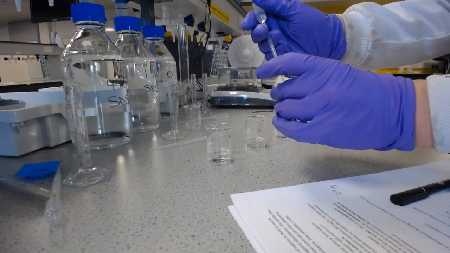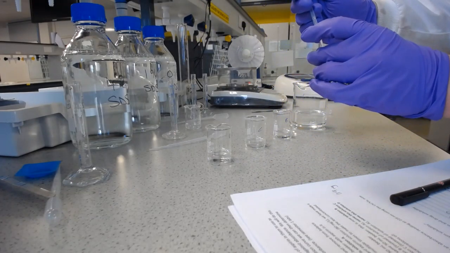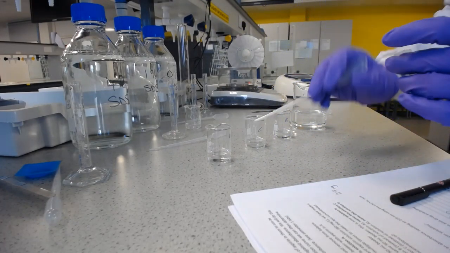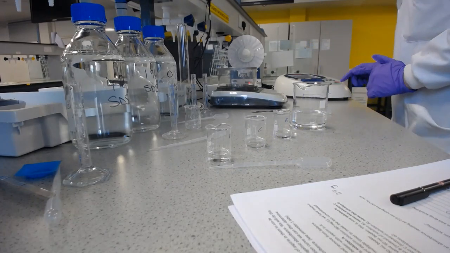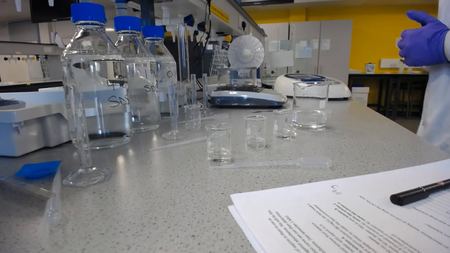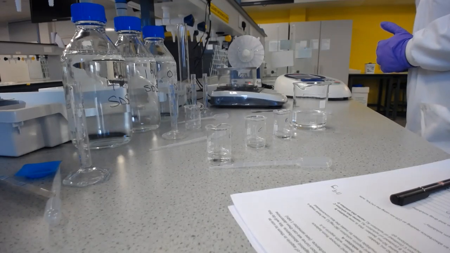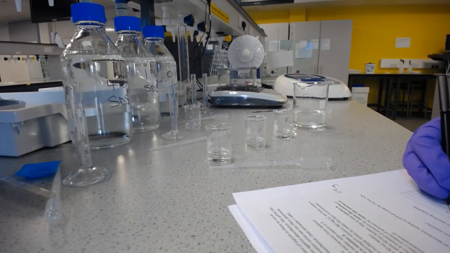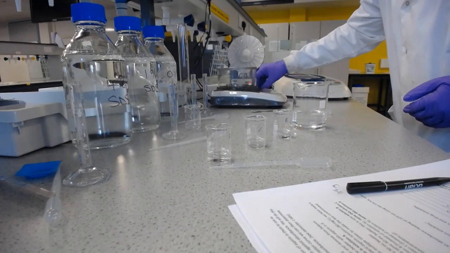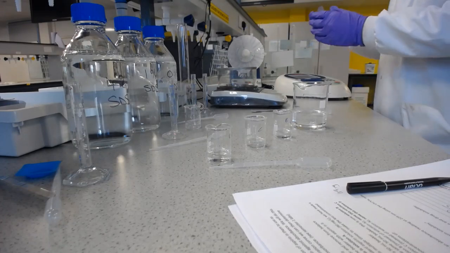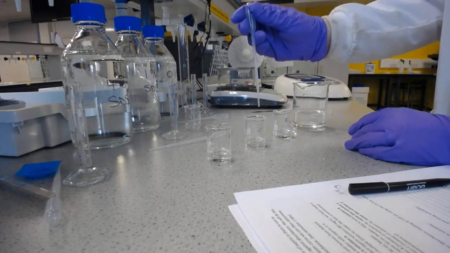So we'll start with D, which is the 20 milligram per milliliter concentration. Fill that up, get that into the UV vis and press green to go. And I'll move on to the next solution.